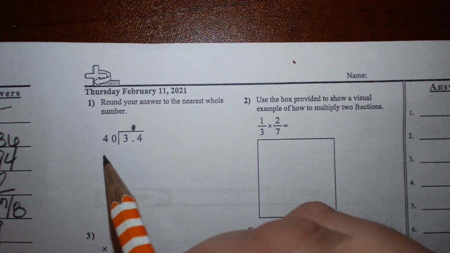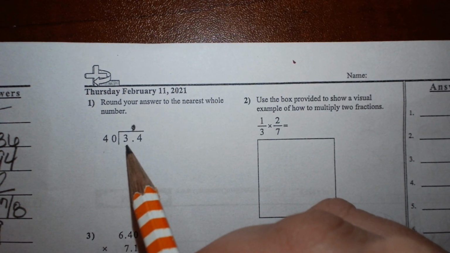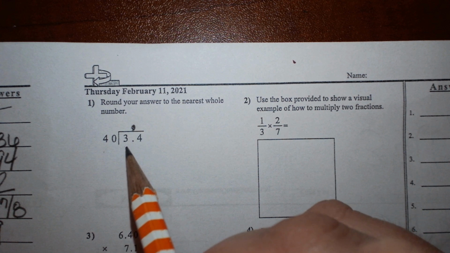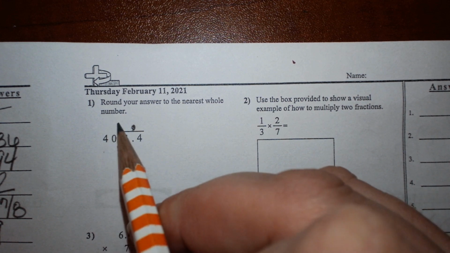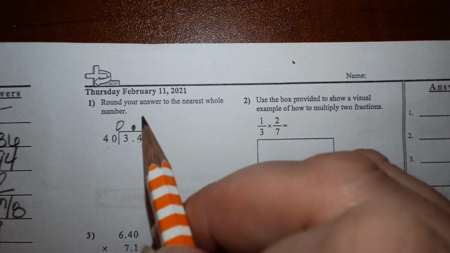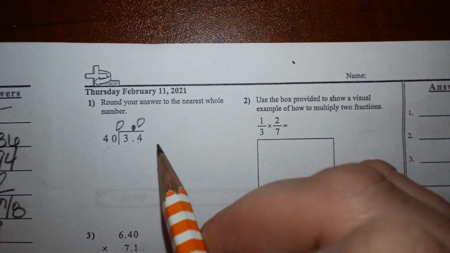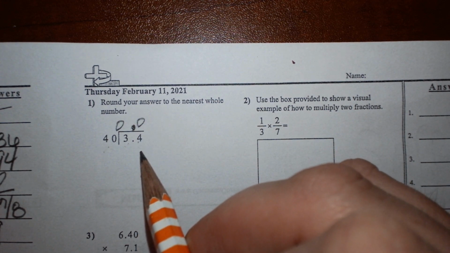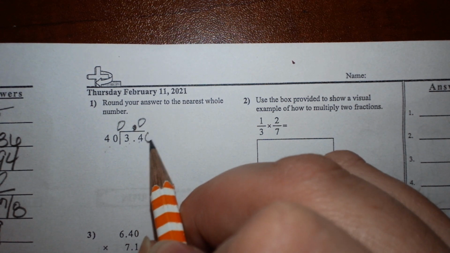First question I ask myself is, will 40 go into 3? Will it? No. Okay. So right now I'm going to put a 0 there. Will 40 go into 34? No. So I'm going to put a 0 there. What do I have to do? I'm working with decimals. You have to add a 0.